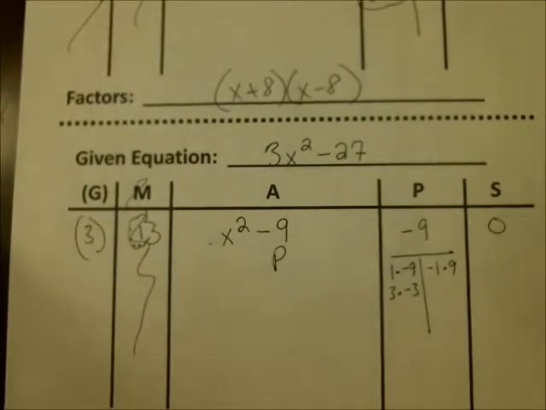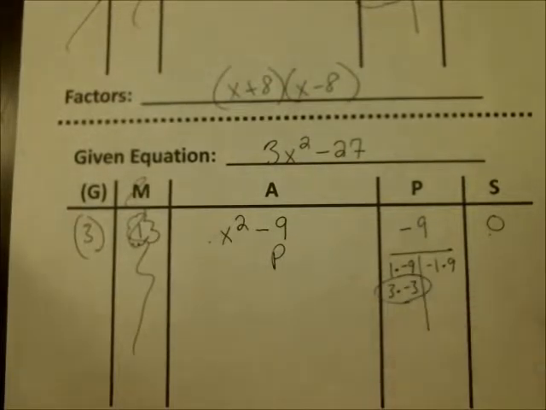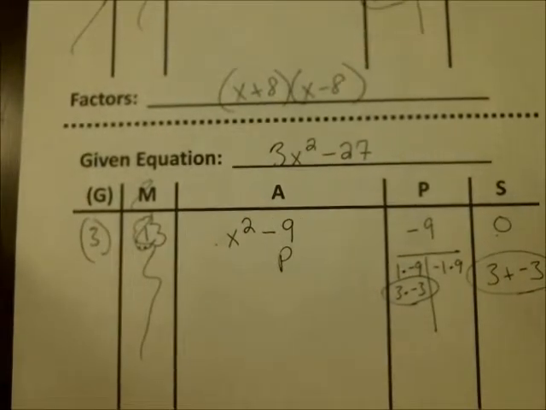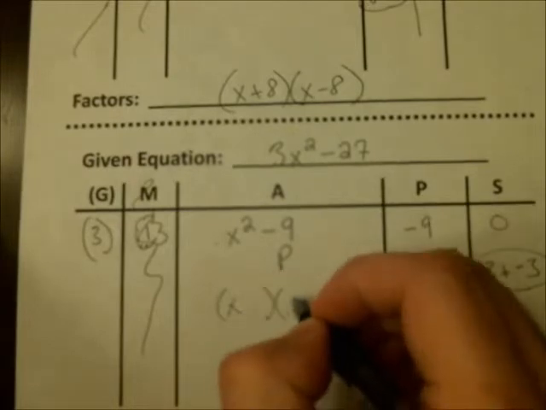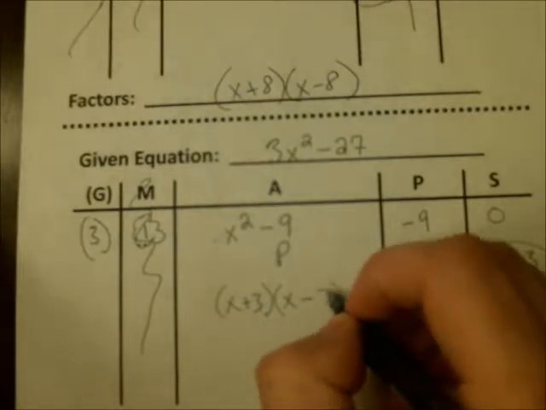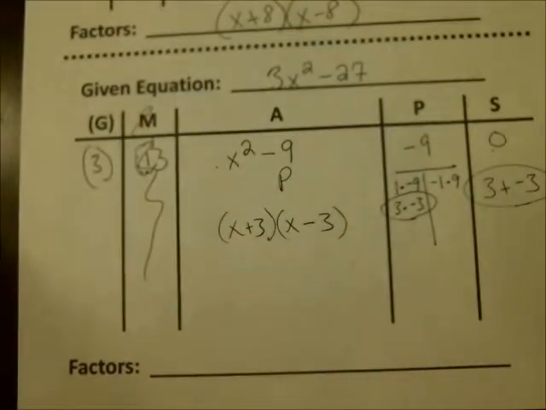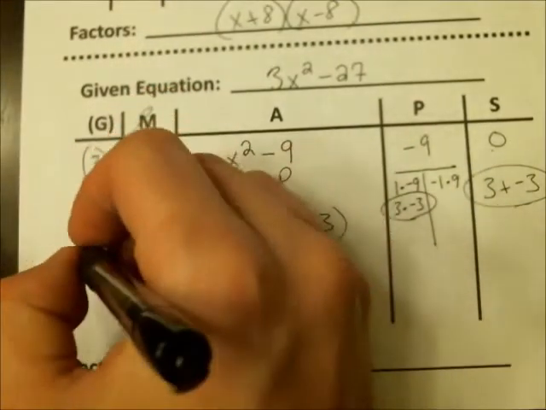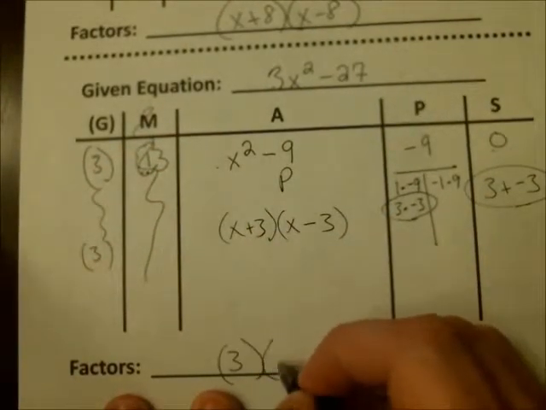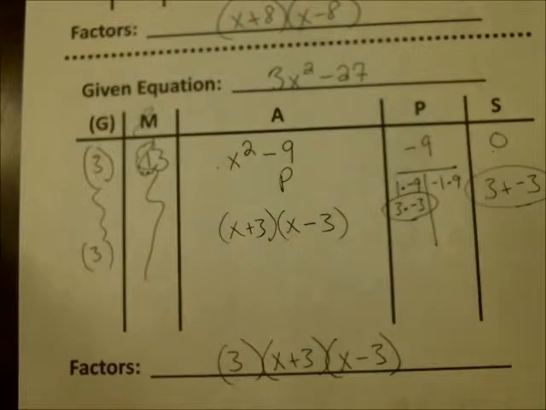Same thing. One of these three sets adds to 0. And what we said earlier, same number, different signs: 3 plus -3. Okay, so draw my parentheses. X and X. One's a +3, one is a -3. But don't forget on this one here that I have a GCF. GCF carries down. So I have 3 times x plus 3 and x minus 3. There we go.